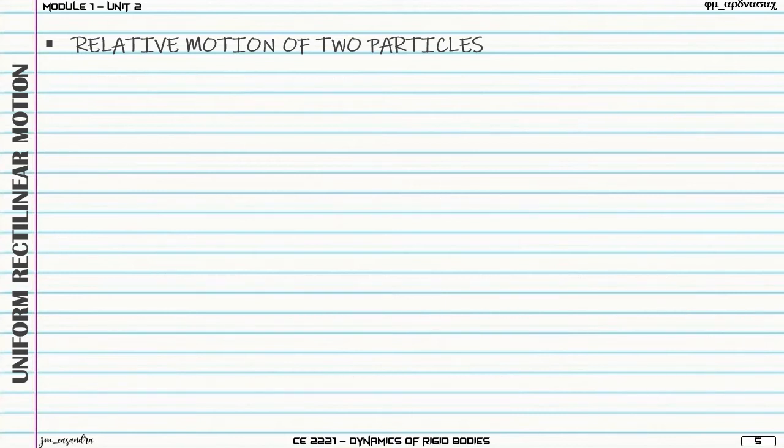So the next definition for relative motion of two particles will be its relative velocity.